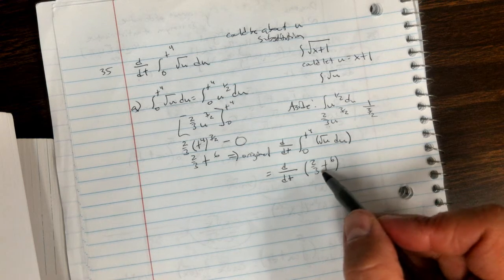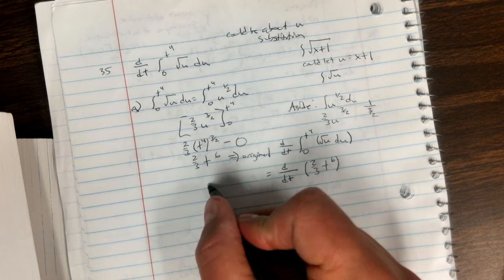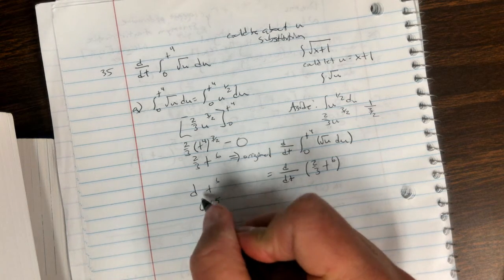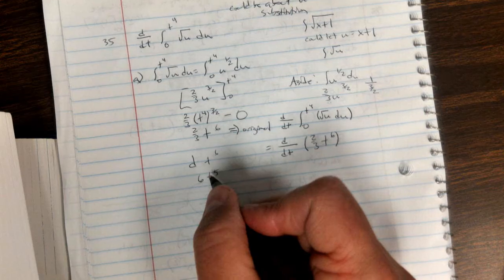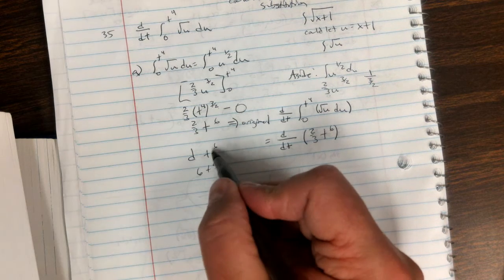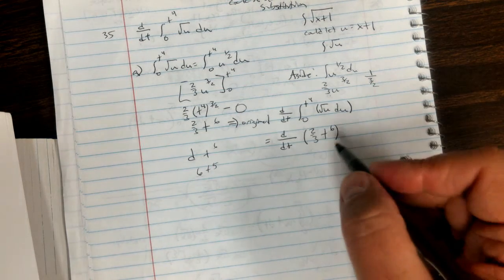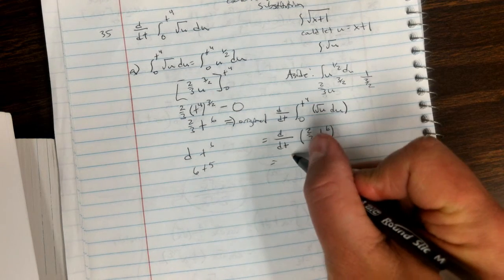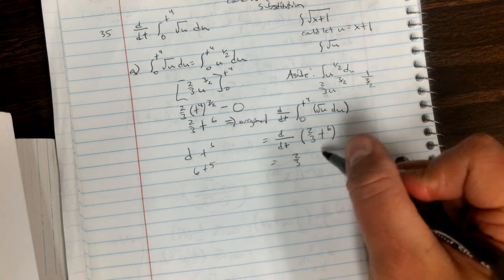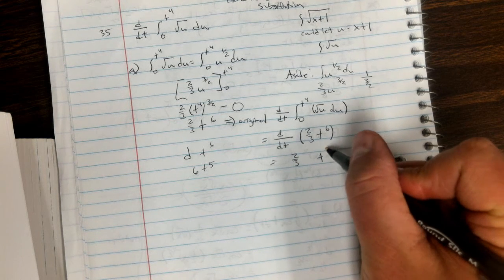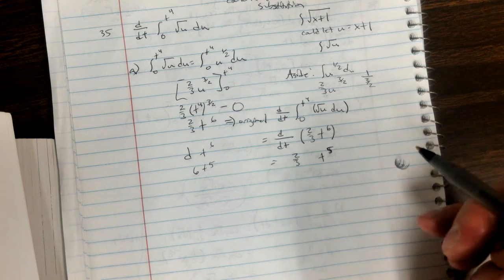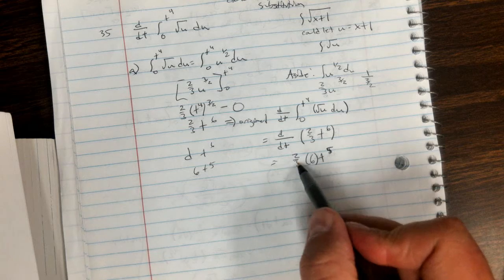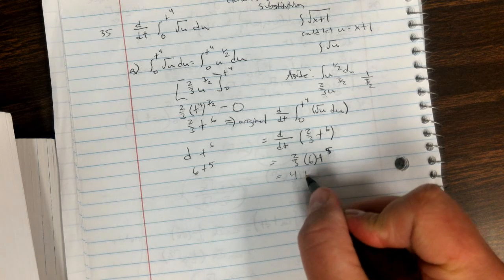And when we do the derivative of this, think about the derivative of t to the 6th would be 6t to the 5th. So when you do the derivative of this, it goes down a level and your exponent becomes your coefficient. So when we do this derivative, we keep the 2/3 there, and then we put t to the 5th, and then we put a 6. So then 2/3 of 6 would be 4, so you get 4t to the 5th.